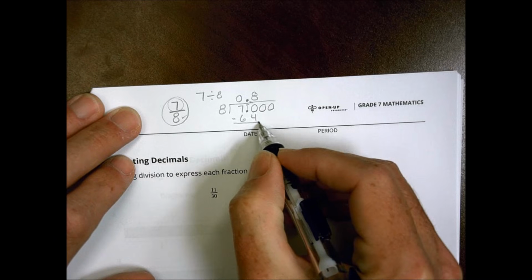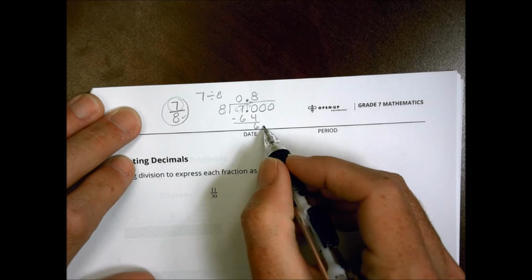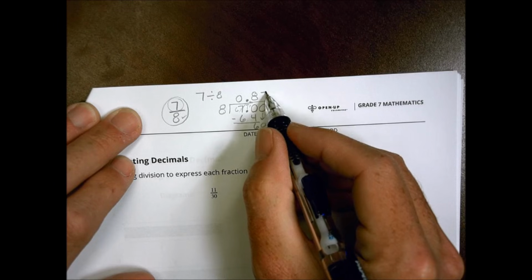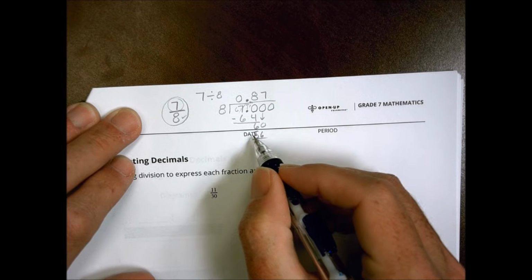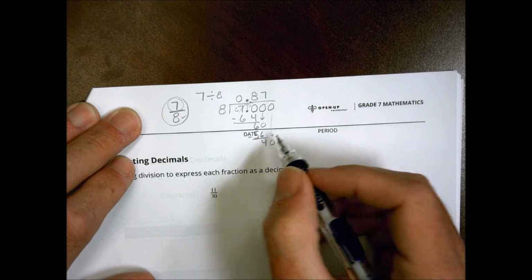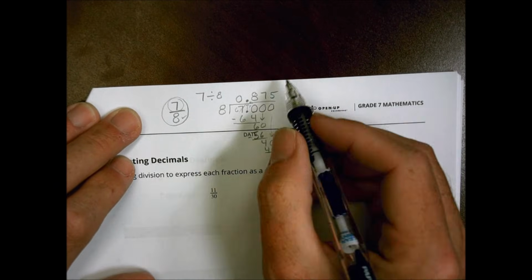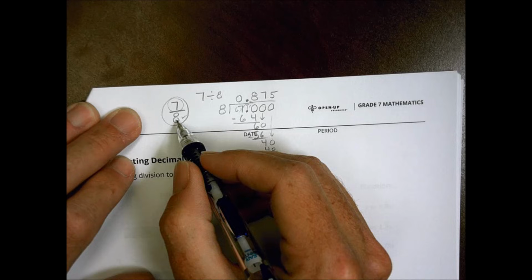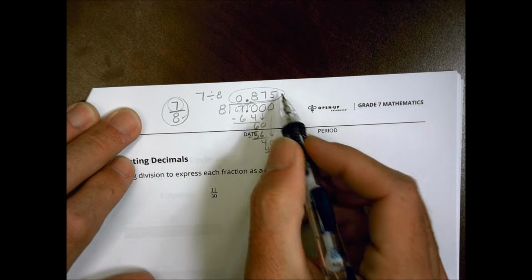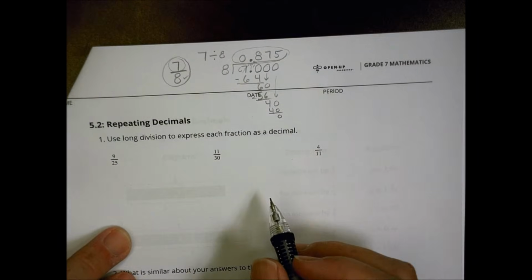Now we're going to subtract there. We have to borrow, and 10 minus 4 is 6. We bring the 0 down. 8 goes into 60, we would say 7 times, for 56. Subtract once again and we get 4. Bring that 0 down and we have 40. And 8 goes into 40 5 times, and that goes in there evenly with nothing left over, so we can stop. So 7 divided by 8, or 7/8, can also be written as the decimal 0.875.